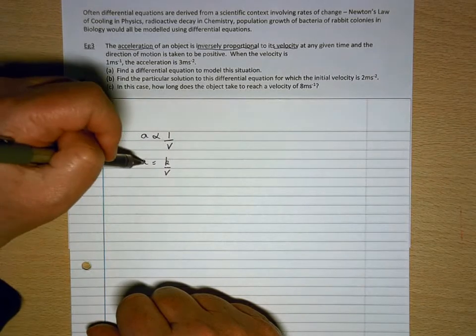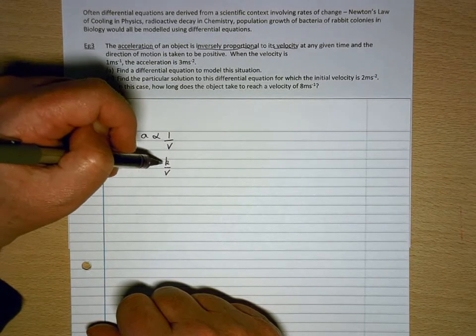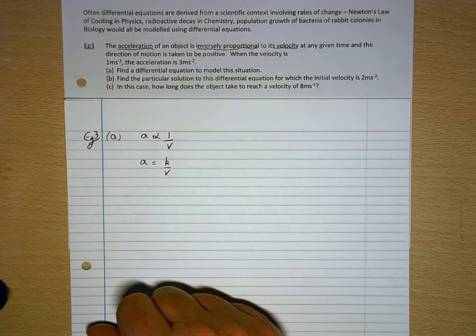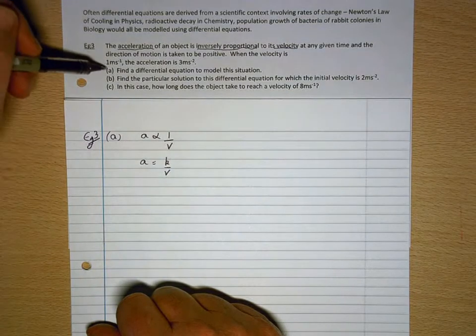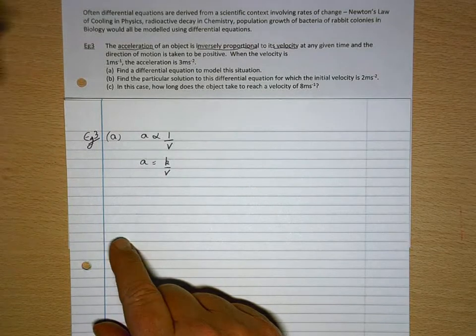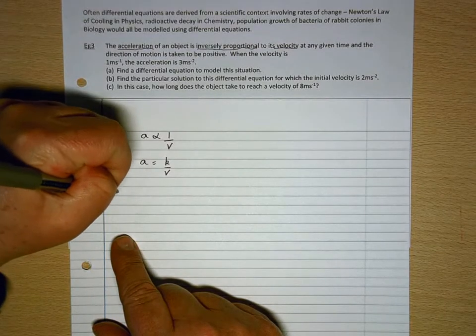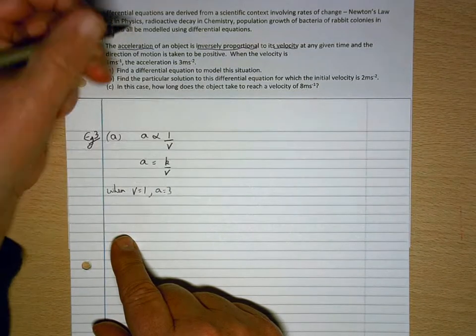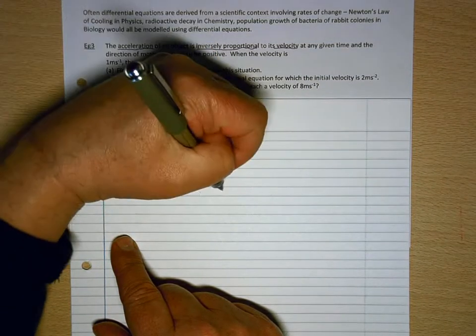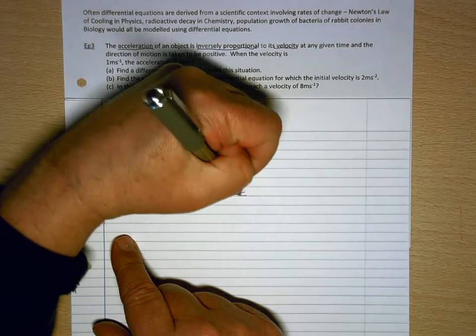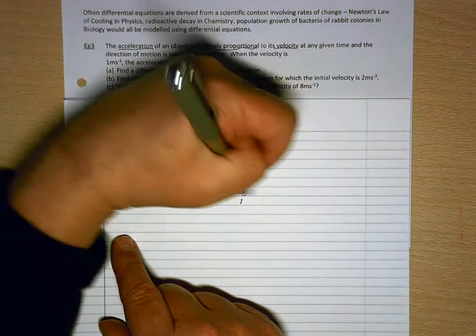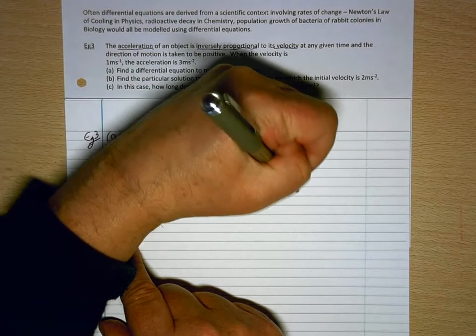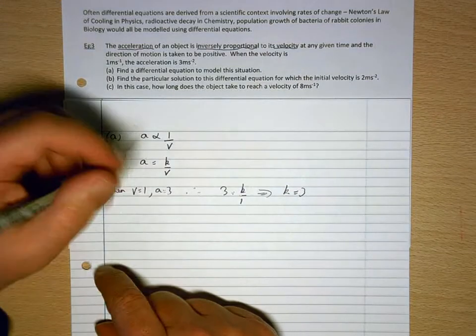So we're saying that the acceleration is going to equal some constant over velocity. Now it's telling me in the question that when the velocity is 1, the acceleration is 3. So therefore 3 equals k over 1, leading to the constant being 3.